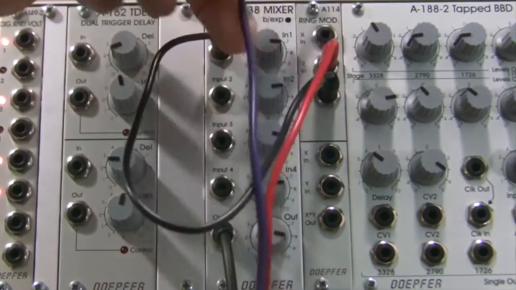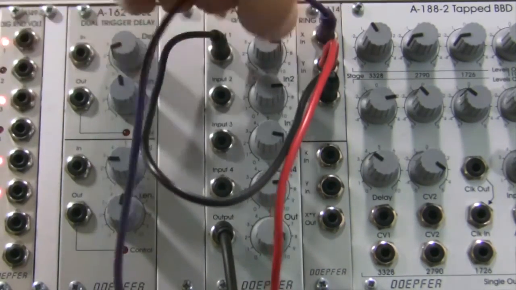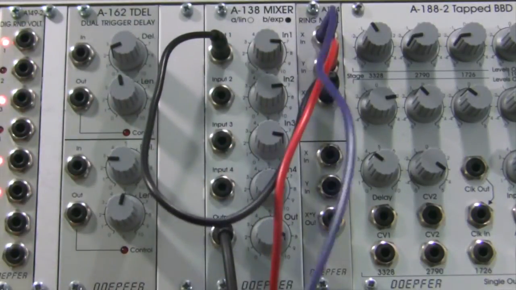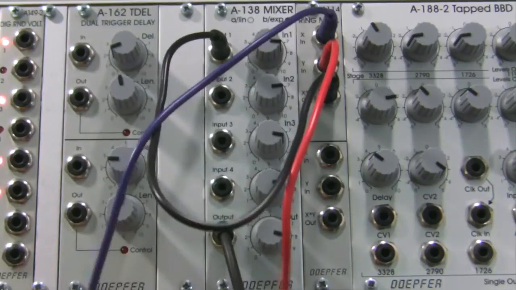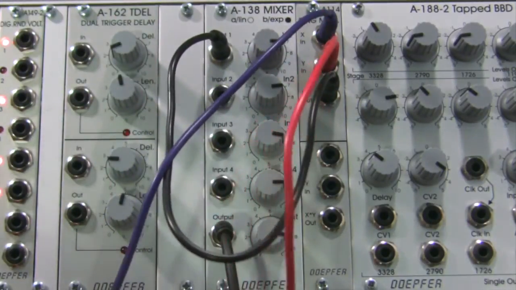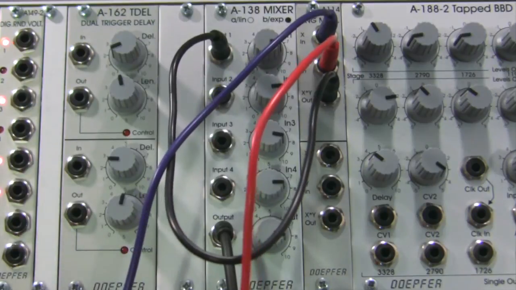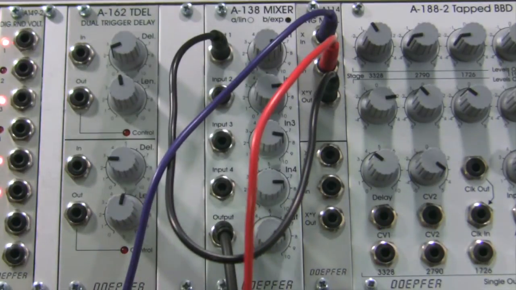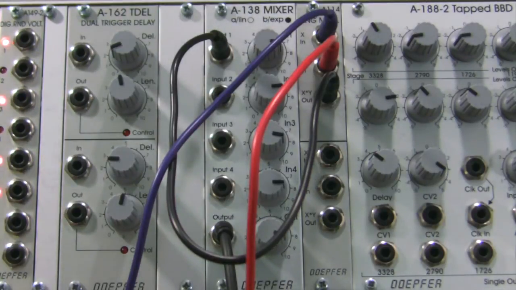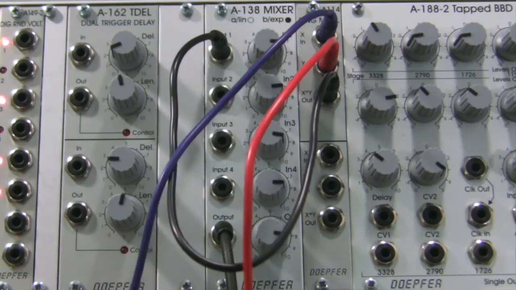The blue cable is coming from my audio player, sorry about that, and it's patching a drum loop or a loop into our ring mod up here. The red cable is patching in a sine wave from an audio rate VCO. So without further ado, let's jump right in and listen to the first one. It's basically a synthesizer loop here. So there we have a nice little distorted sound, nice and crunchy.